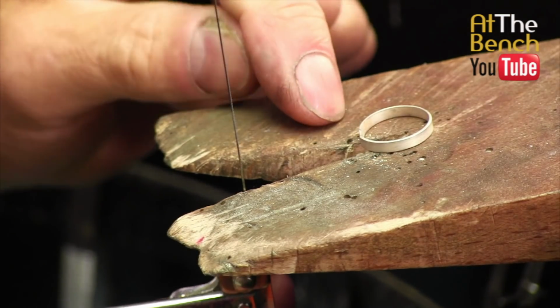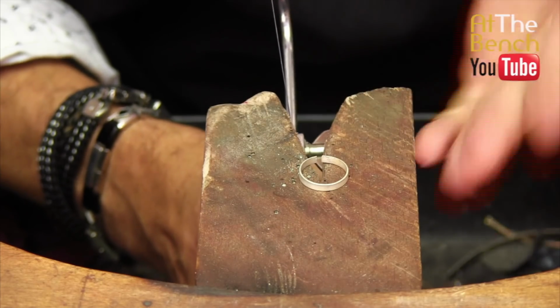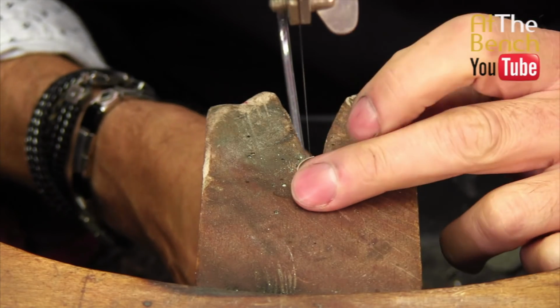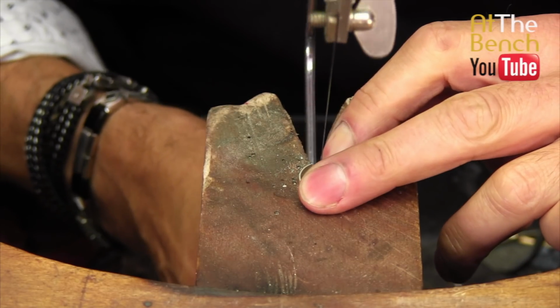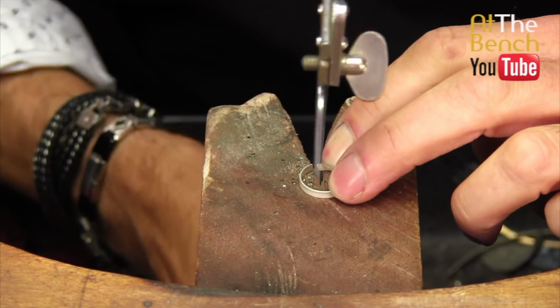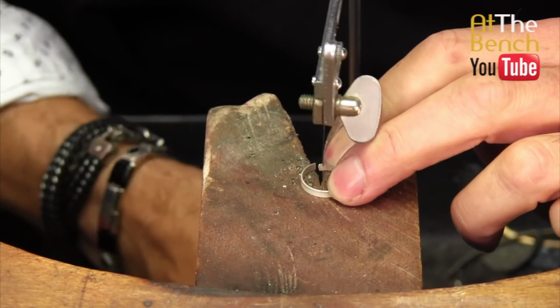Now keep the bezel on the peg. Don't turn it over to cut. Bring it around now to our next mark again. Cut on the waste side. Use your nail to hold the blade in place and cut through.